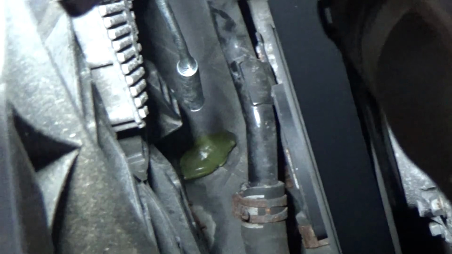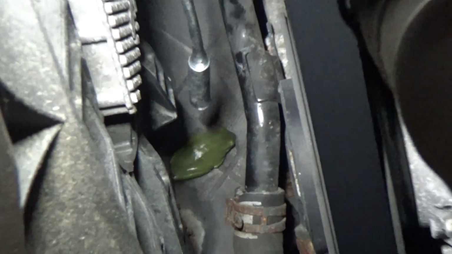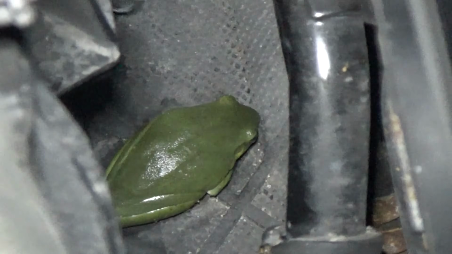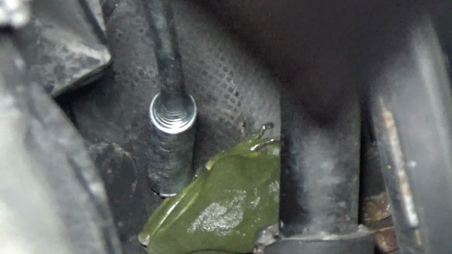There it goes. Let me see. I'm going to touch him. I'm going to see if he moves. You got it? Yeah, I got it. It's Kermit. He was looking for Miss Piggy. He's alive. He's alive. How do we get him out?